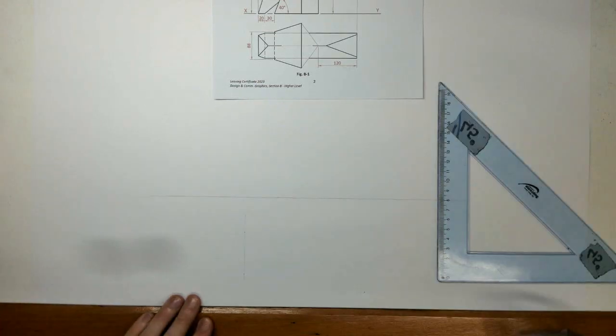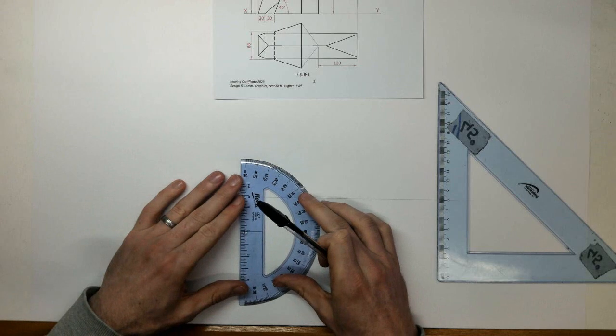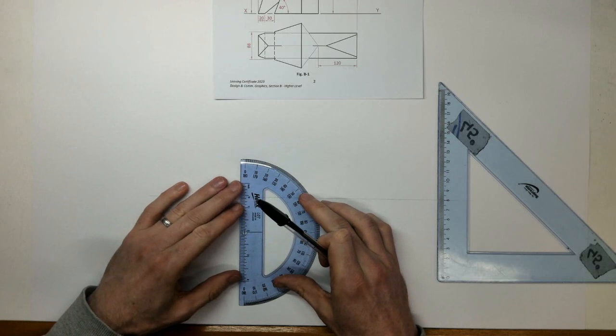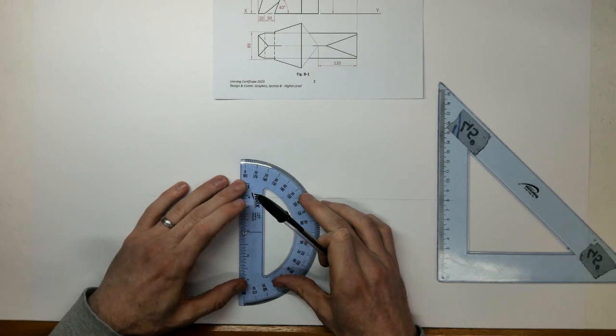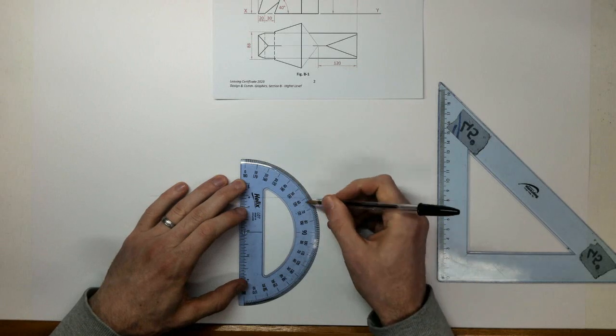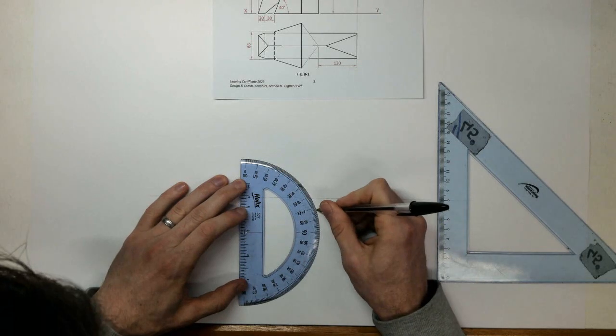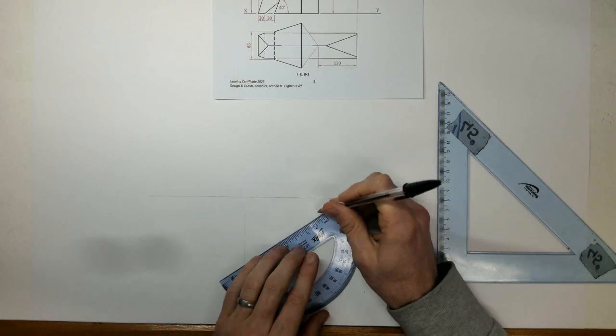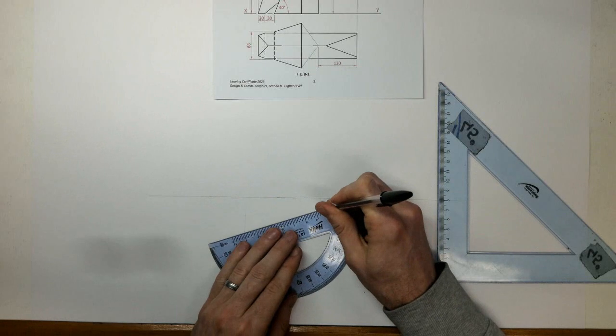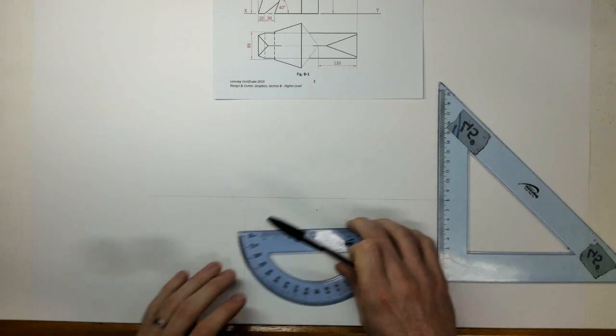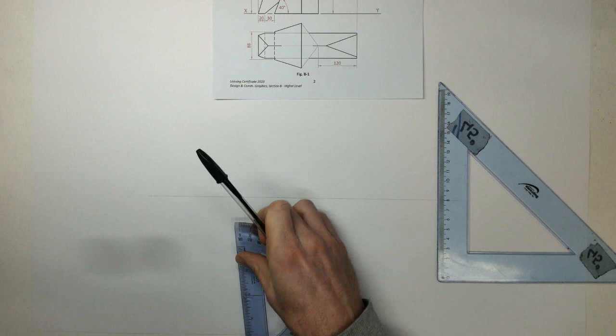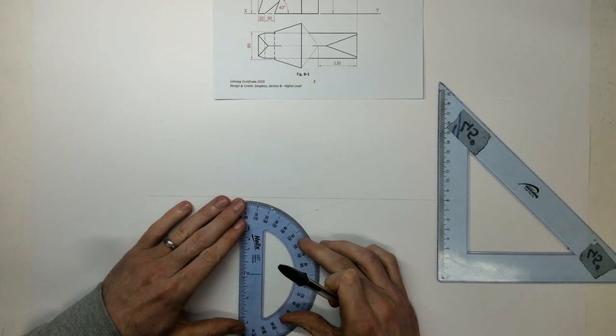Let's measure our 72-degree angle for a pentagon. Just on the bottom half, 72 degrees.